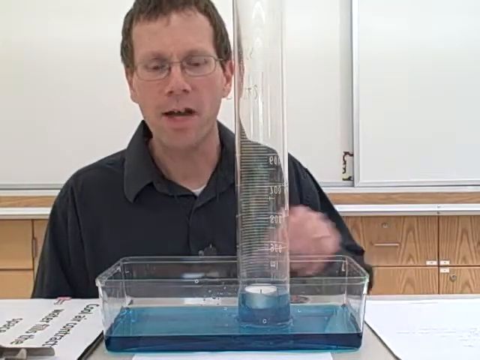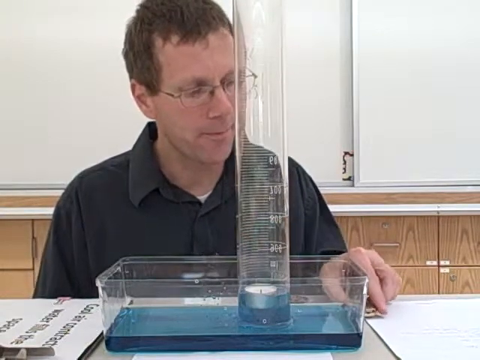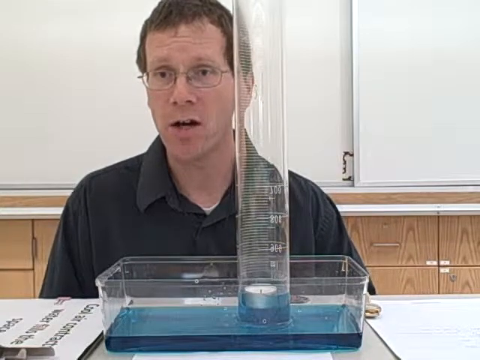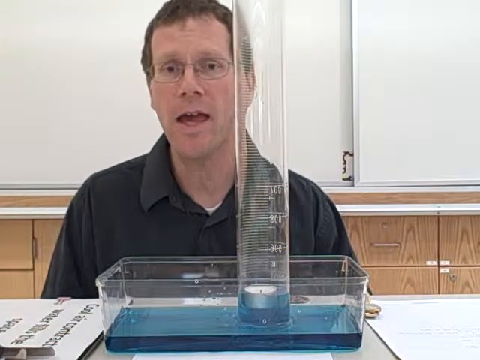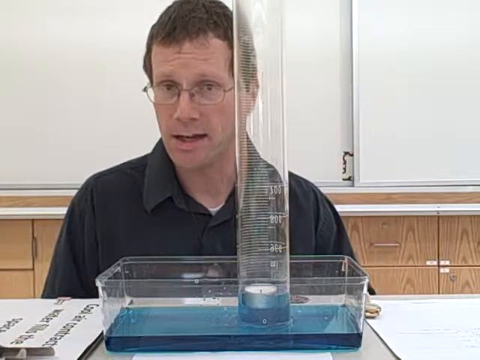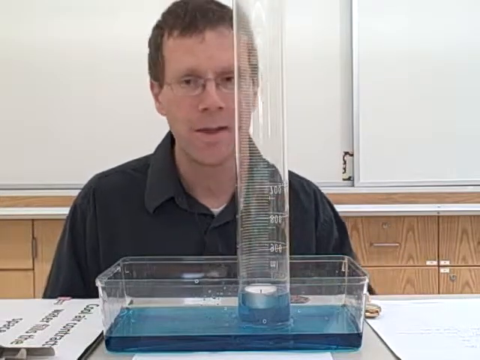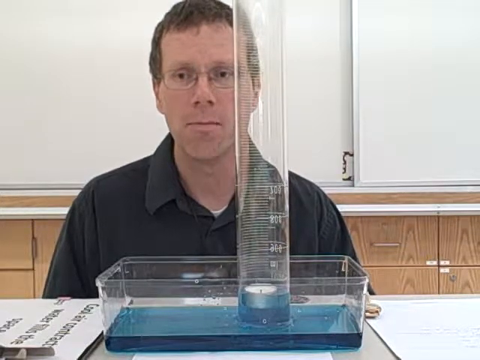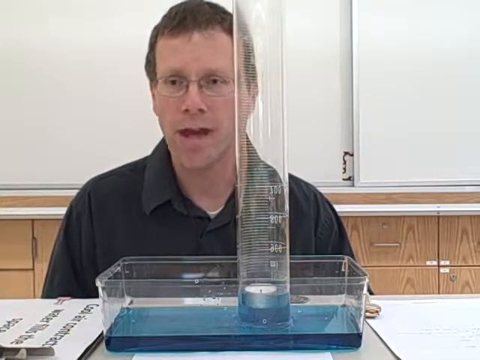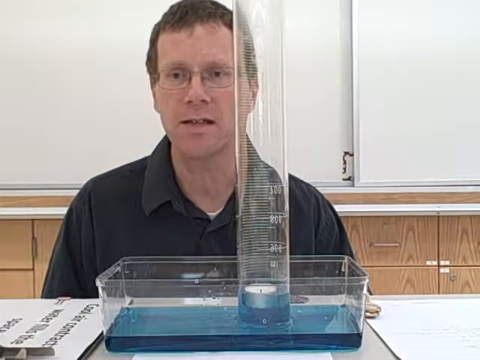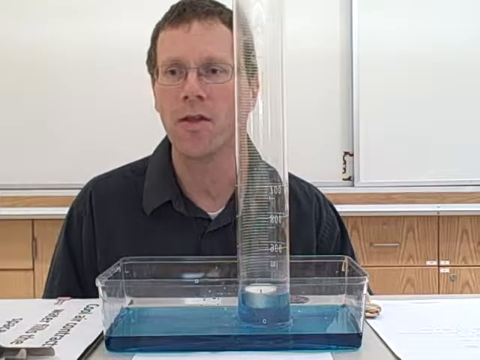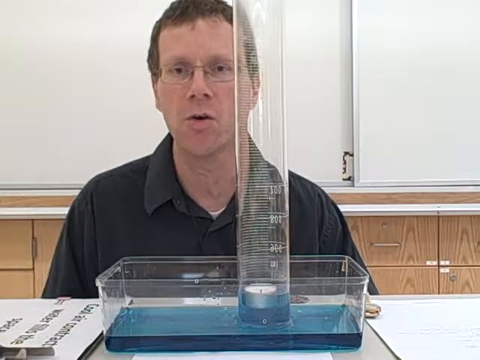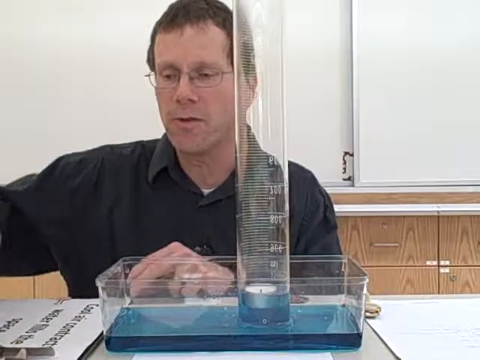So here's my 24-second explanation of what happened. When I lit the candle and I put the jar or the cylinder over it, it heated the air inside the cylinder, and it heated the glass a little bit as well. The heated air expands, heated air spreads out, so the air bubbled out through the side, and when the air bubbled out, that left some space inside the cylinder, and then the water rushed in to fill that space when the candle went out and the air cooled. So that was about 24 seconds.